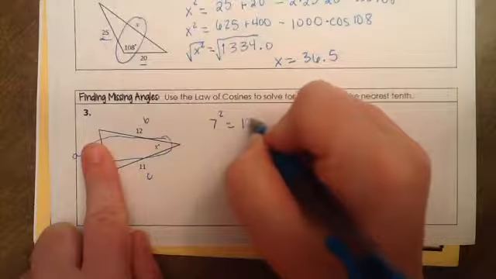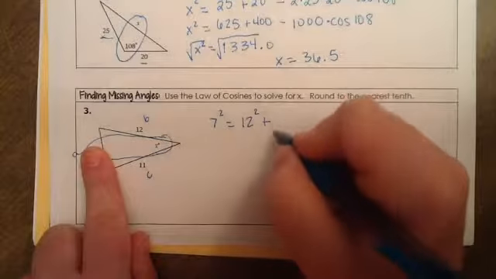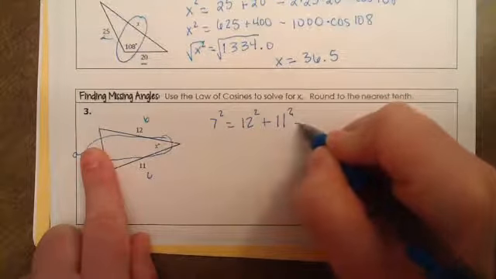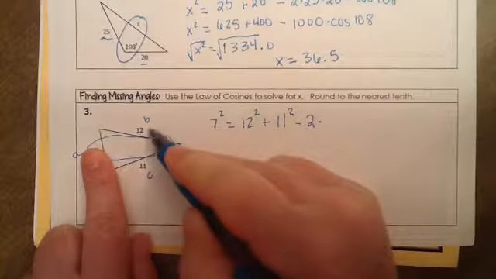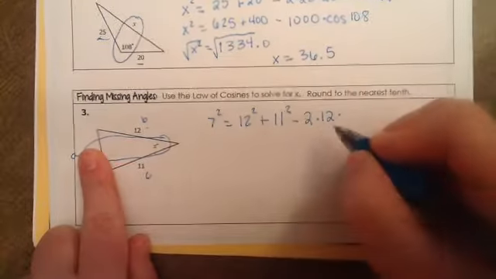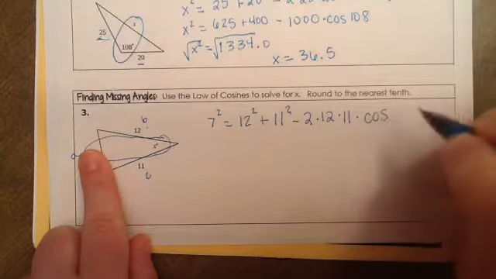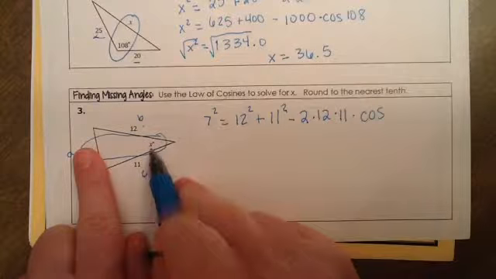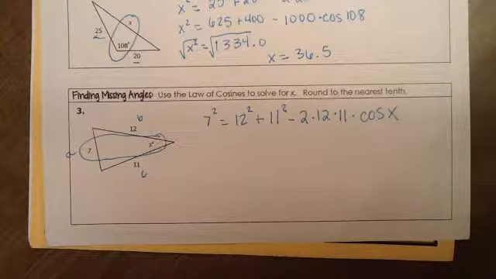B squared plus c squared. Then what? Minus 2 times 12 times 11, times cosine of the angle, but what do I put there? X. Okay.